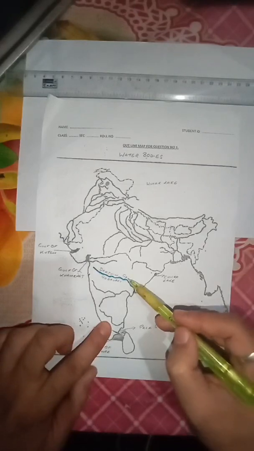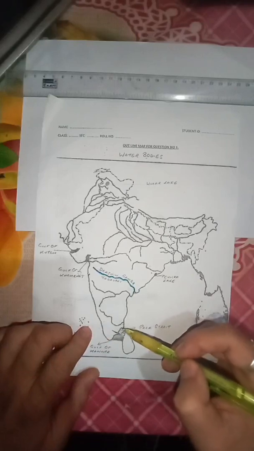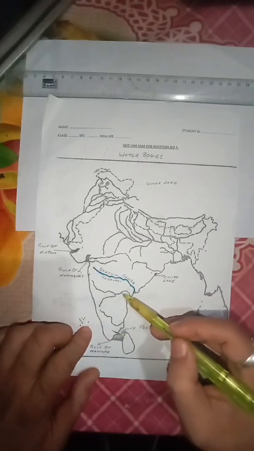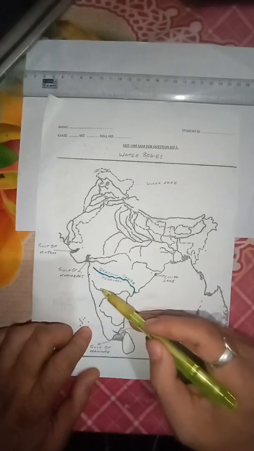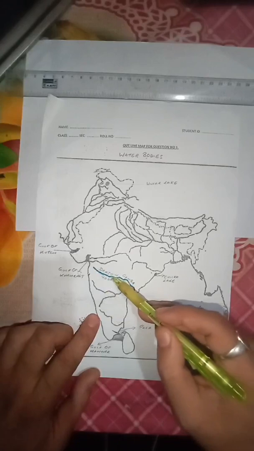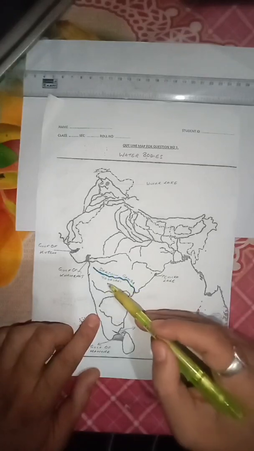Now, I have marked here Dakshin Ganga. This is the third river from the south. This is Kaveri. This is Tungabhadra. This is Krishna river. This whole river is called the Krishna river. This is only the Tungabhadra. And this is Dakshin Ganga. Dakshin Ganga is also known as Godavari.